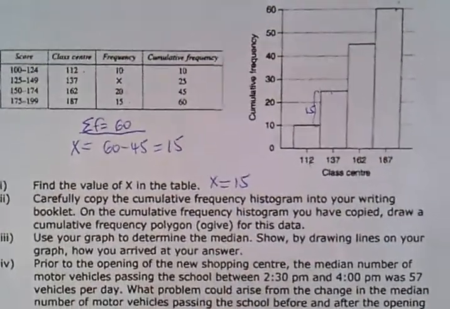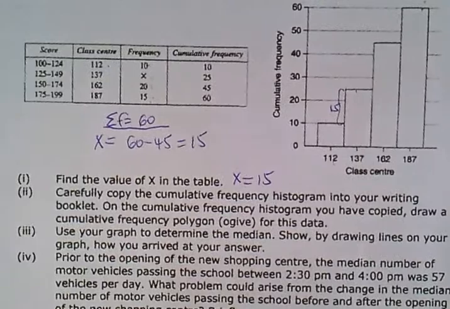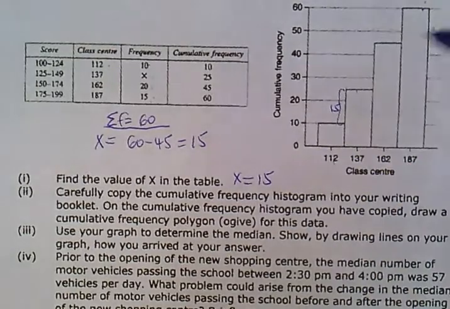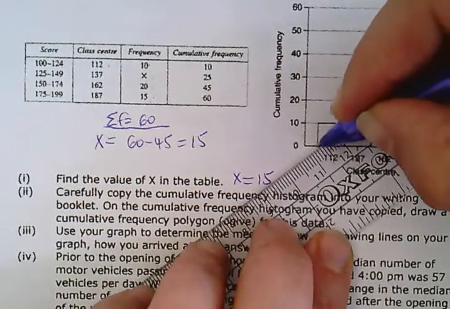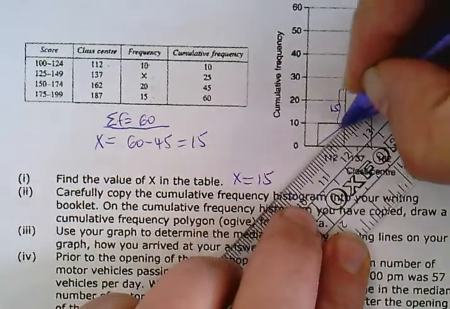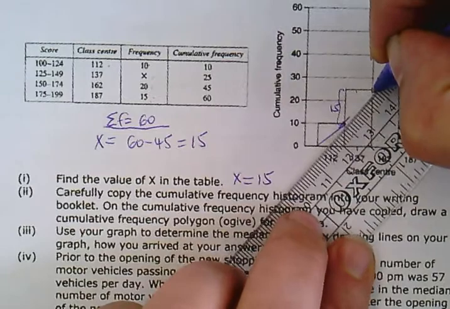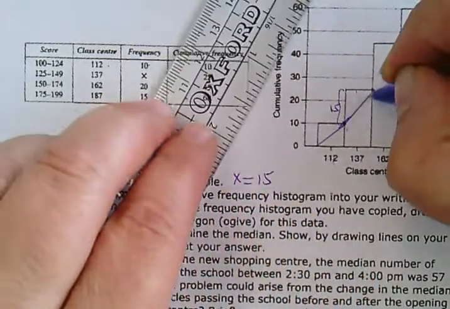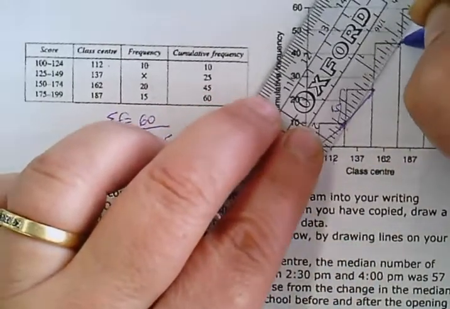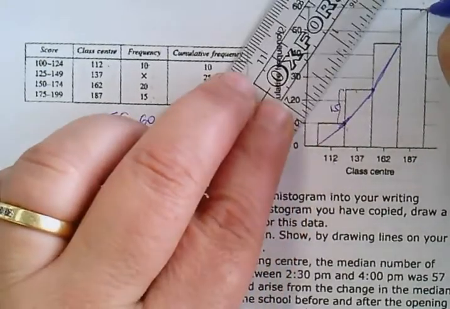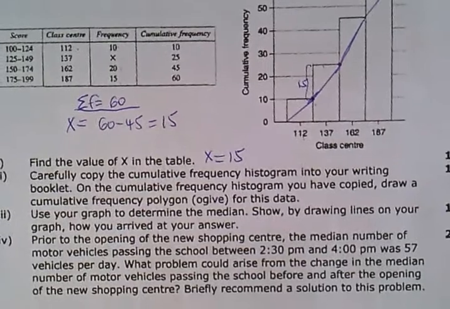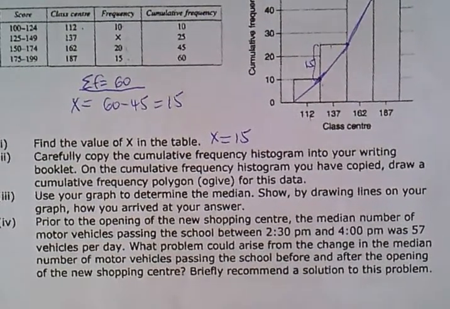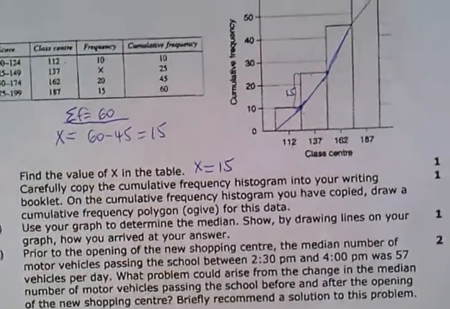Now, you need to draw the cumulative frequency polygon by joining the straight lines to the tops of each corner. And then you need to read off. Draw the histogram, which we've got, and draw a cumulative frequency polygon, which we've done.